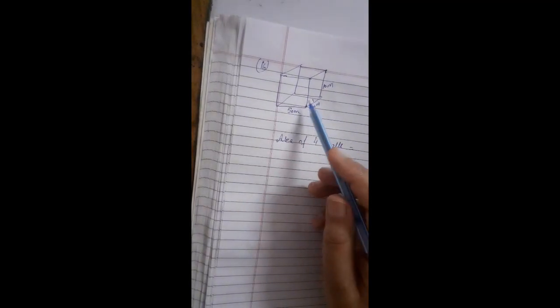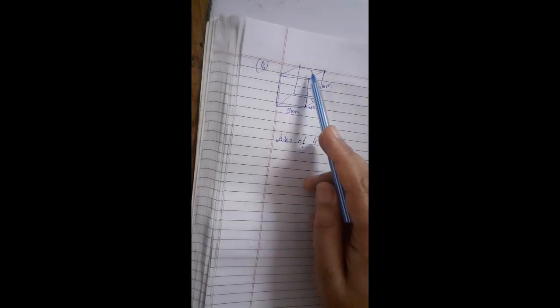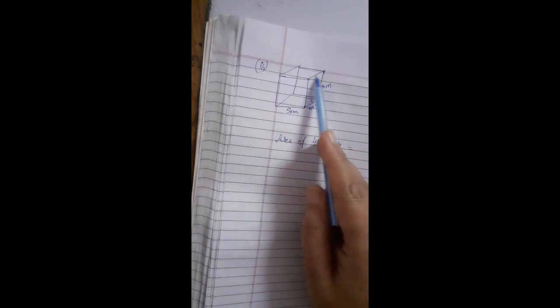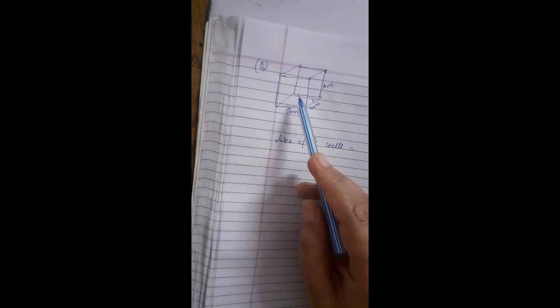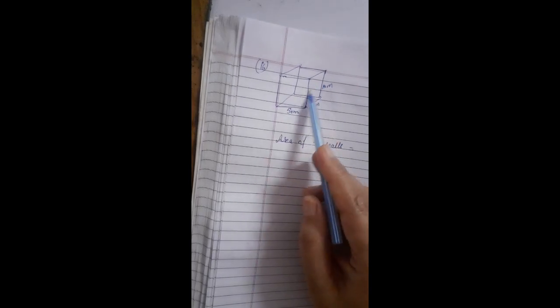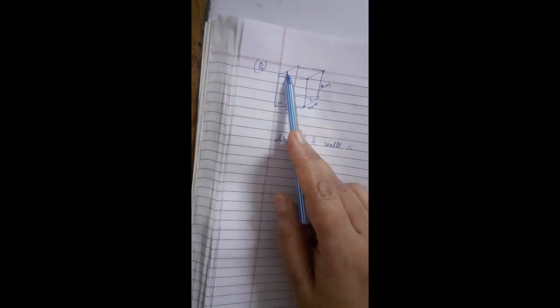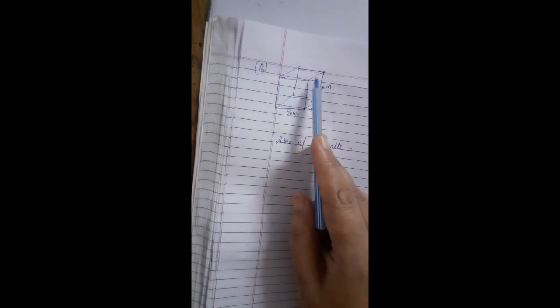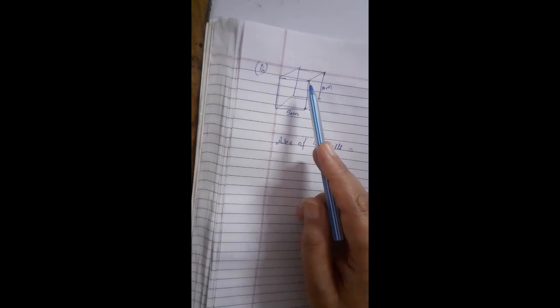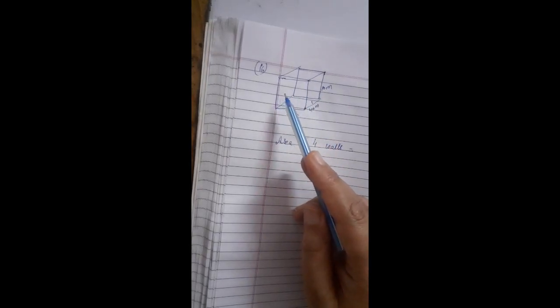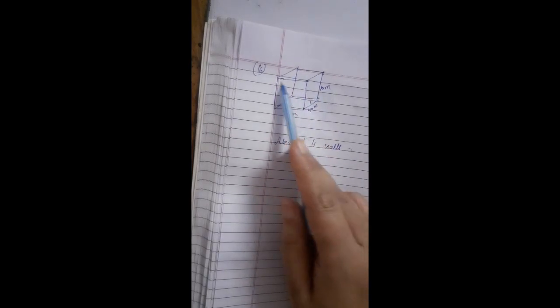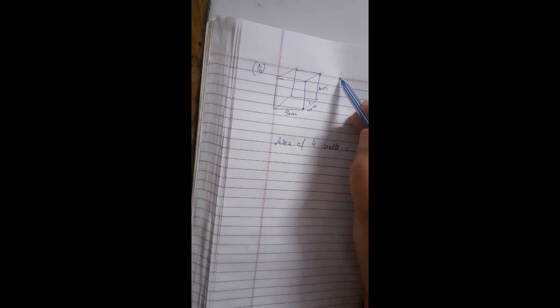Now it means they have to whitewash the 4 walls and the ceiling. So I will find out the area of these 4 walls as well as the area of the ceiling. Just look around your room. Look at the 4 walls and the ceiling. The ceiling is rectangle in shape, so the area of the ceiling will be length into breadth, right?